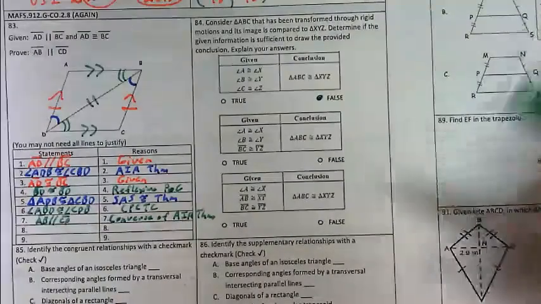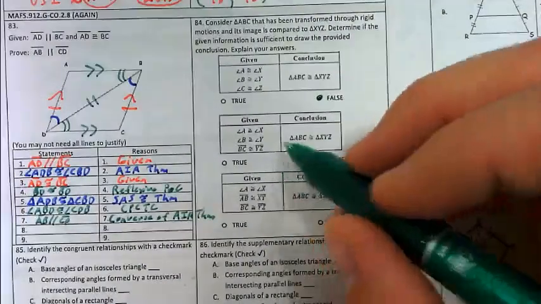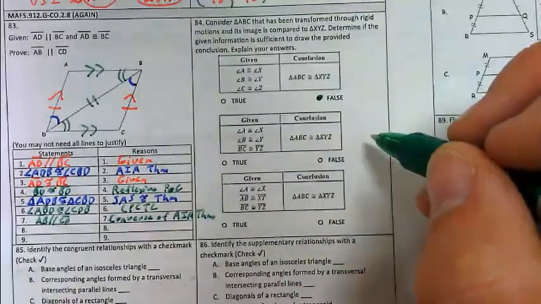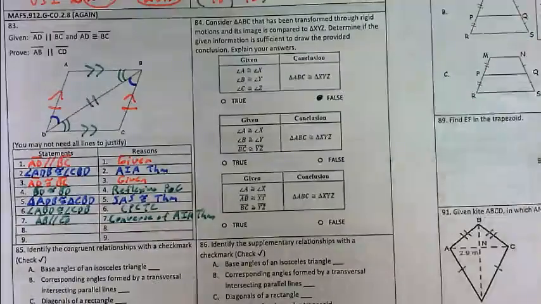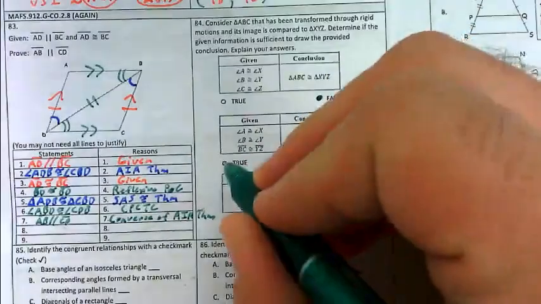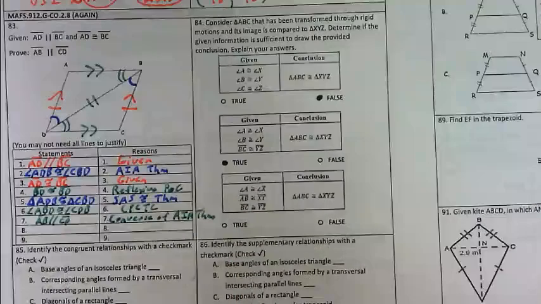Now, no matter how we have that, I don't even have to look to see if the side is between the angles, because it's not asking us, are we using angle, angle, side, or angle, side, angle. Both of those things work. If we have two angles and a side, no matter what, it'll fit one of those two theorems. So this is definitely going to give us congruent triangles.